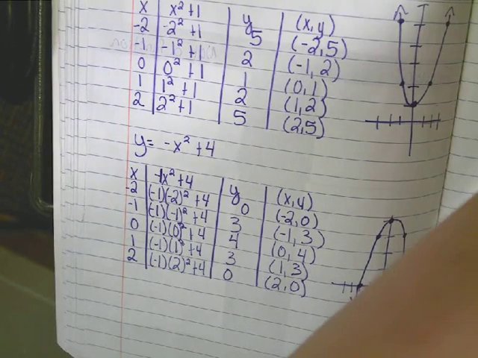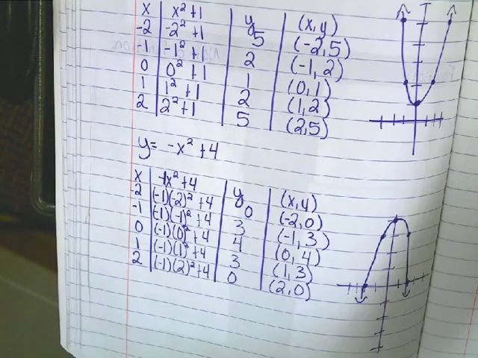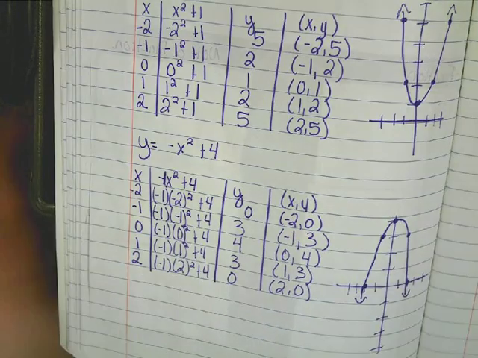Okay? Go ahead and flip to your table of contents, fill it out for graphing quadratic. Today is 2:15.